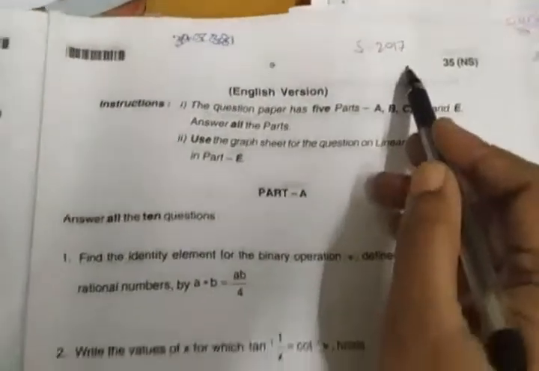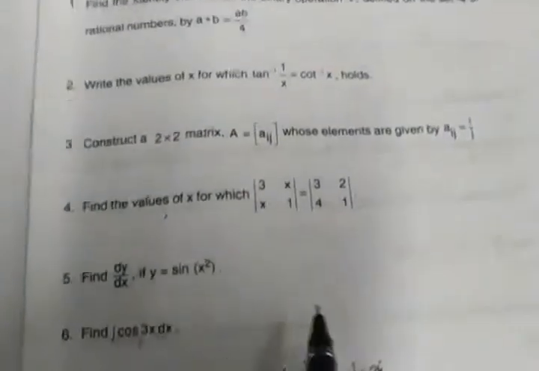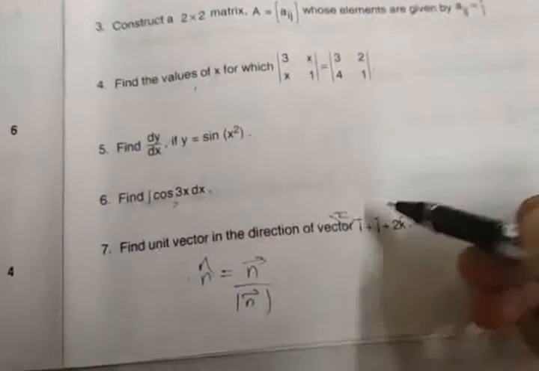So 11 marks allotted. So now I'll go for a supplementary 2017 paper. Okay, this is a vector question.